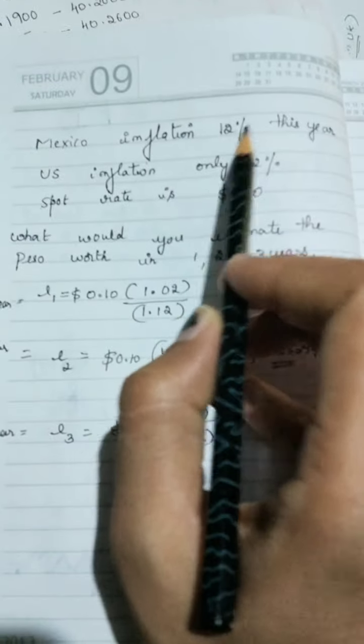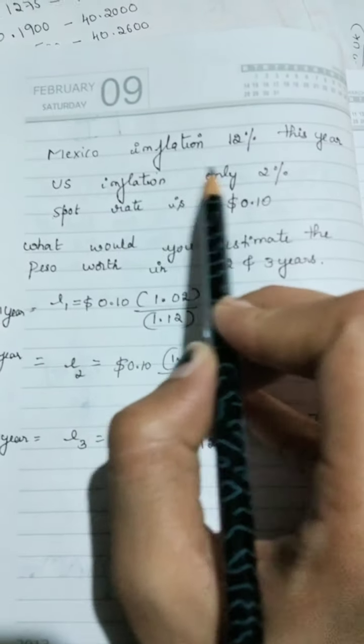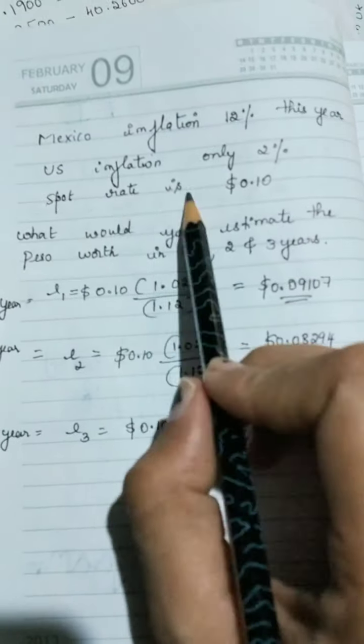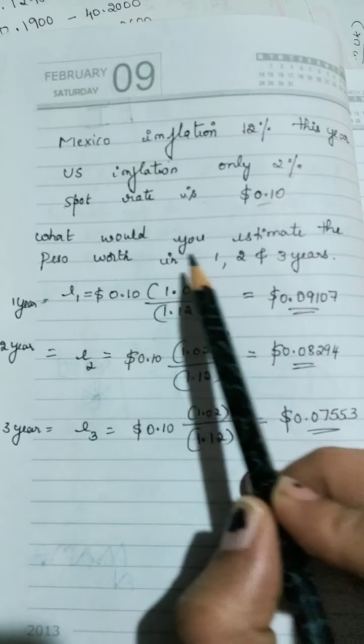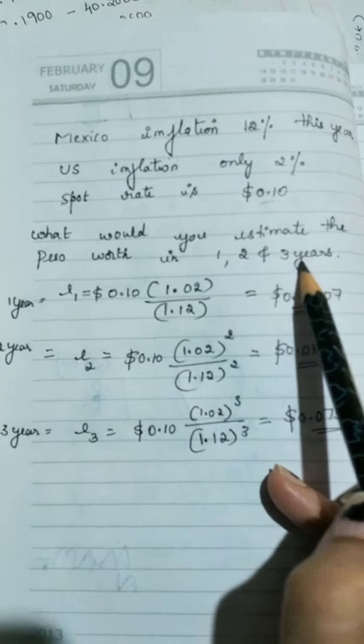Next, one more. Mexico's inflation rate is given as 12%. This year US inflation is 2%. The spot rate is given as $0.10. What would you estimate the peso to be worth in 1, 2 and 3 years?